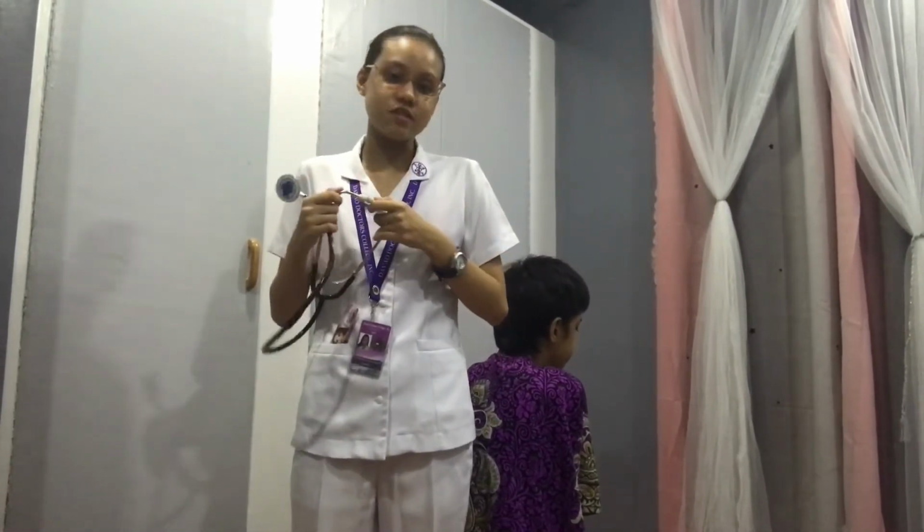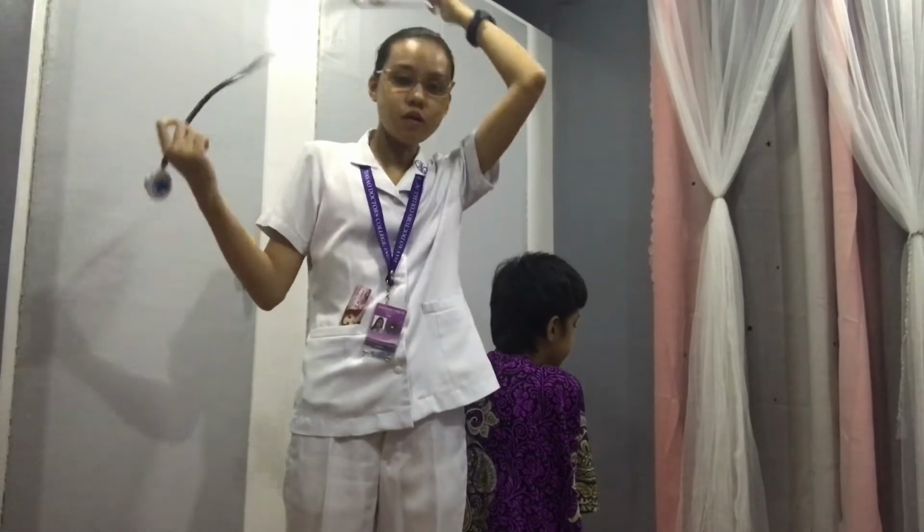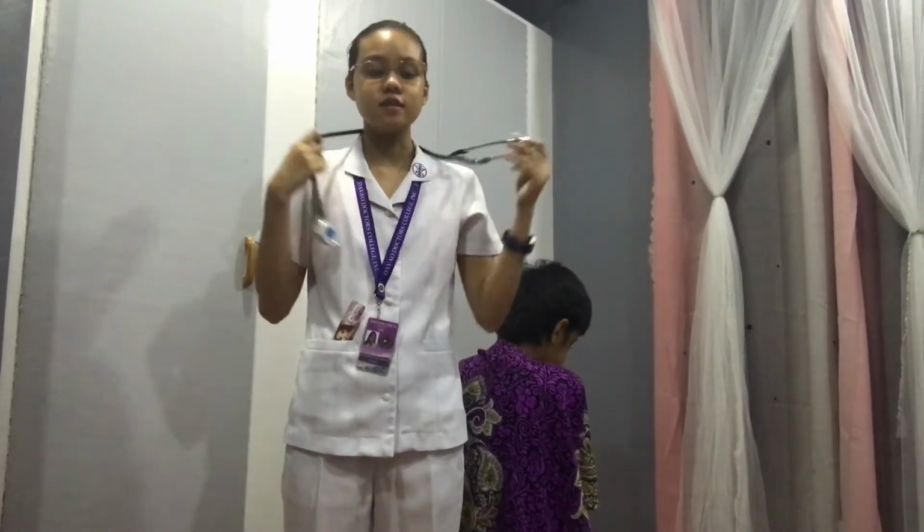Auscultate voice sounds following the same pattern as above. So the bronchophony, we will be assessing three. For bronchophony, ask the client to repeat the phrase 99 while auscultating the chest wall. So this is to check for muffled and indistinct sound.